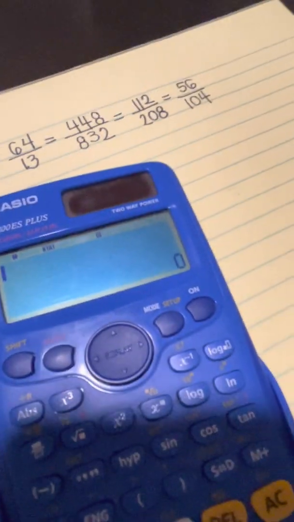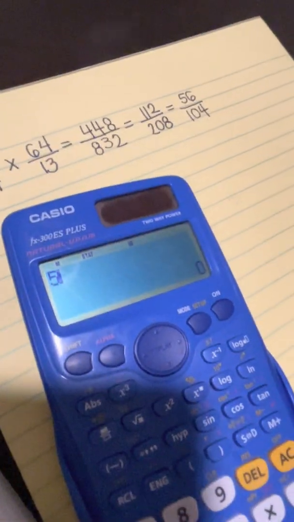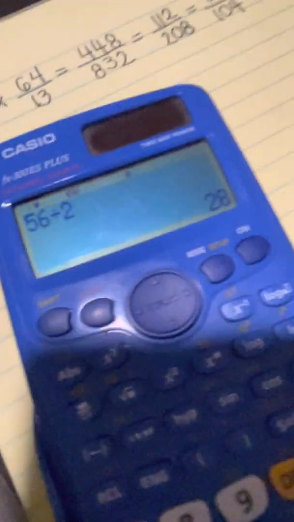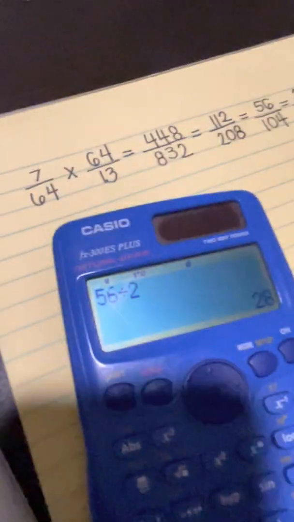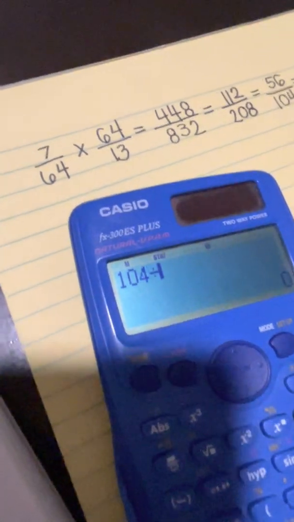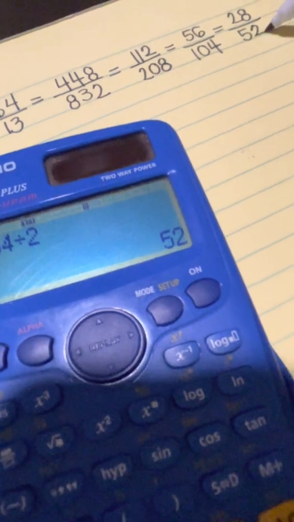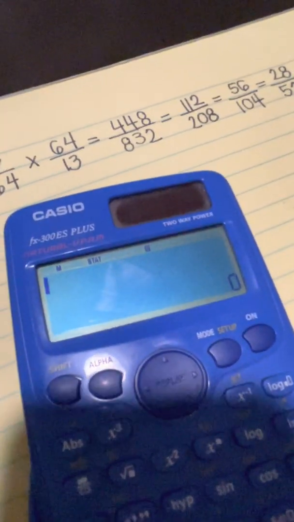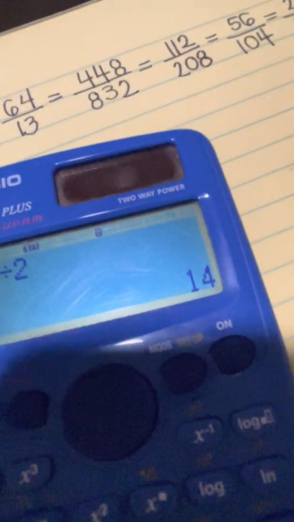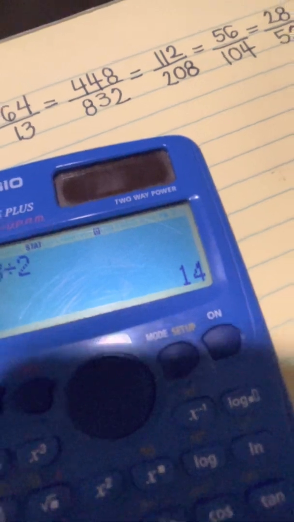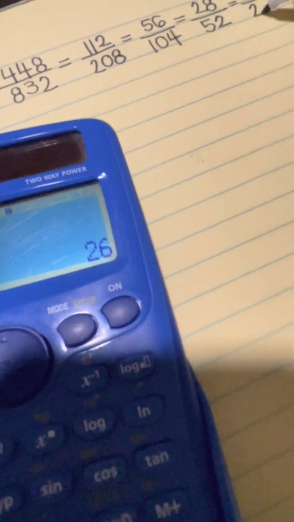I know that can still go simpler. Let's do it again. 56 divided by 2 equals 28, and 104 divided by 2 equals 52. We could keep going: 28 divided by 2 equals 14, and 52 divided by 2 equals 26.